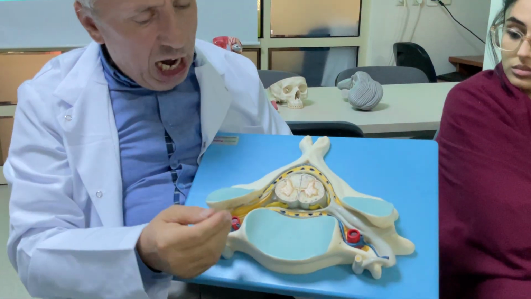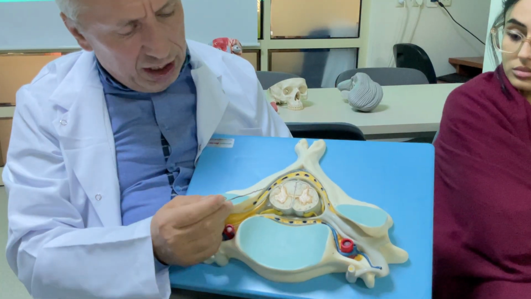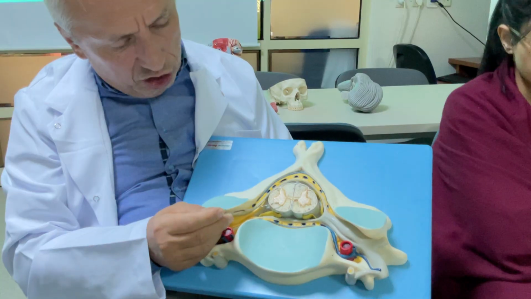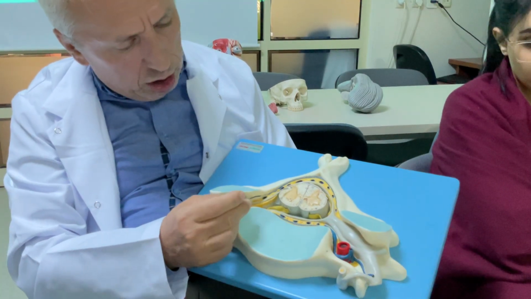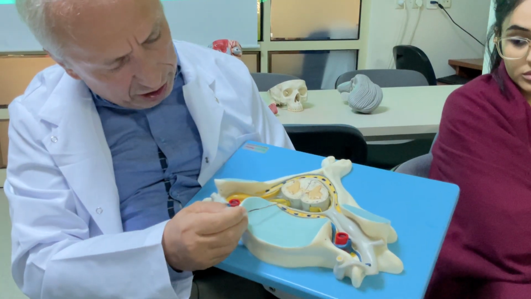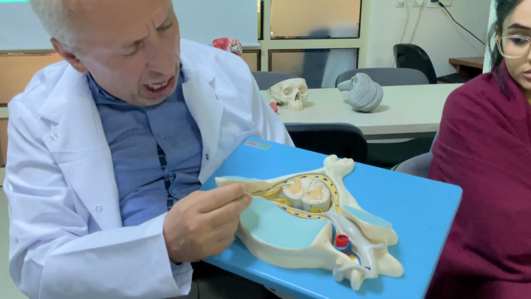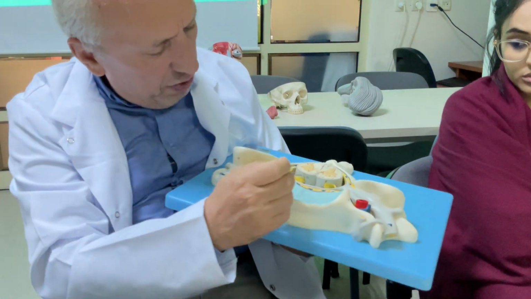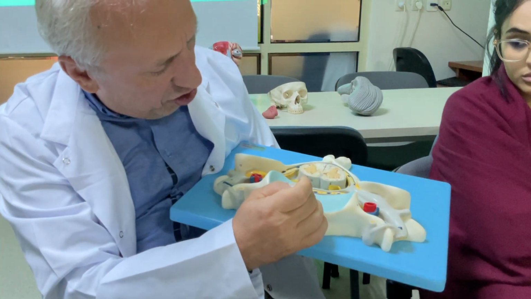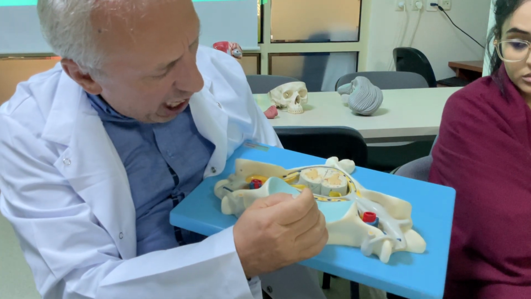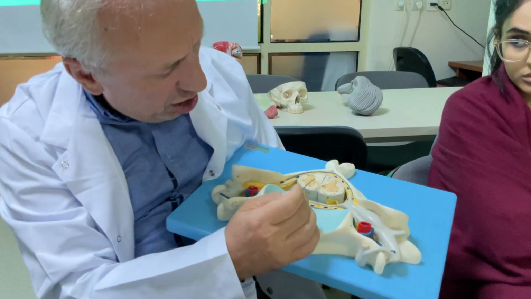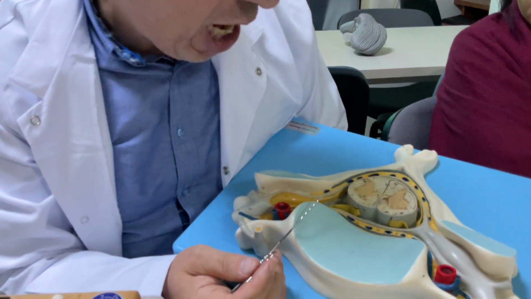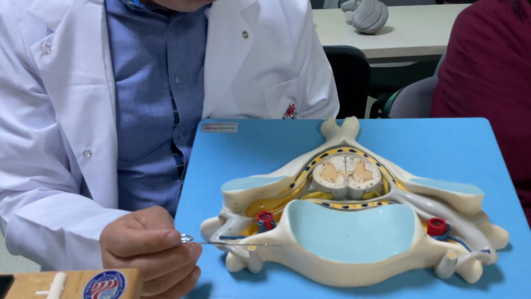Okay, now the white matter between the posterolateral and anterolateral sulcus is called, look at right here, the lateral funiculus. The white matter between the anterolateral sulcus and anterior median fissure is the anterior funiculus. Look at here.